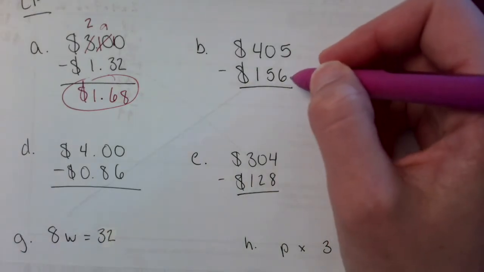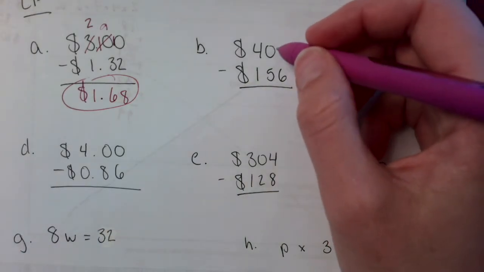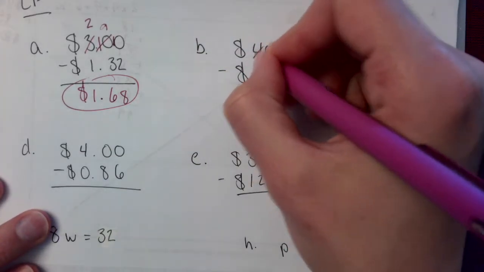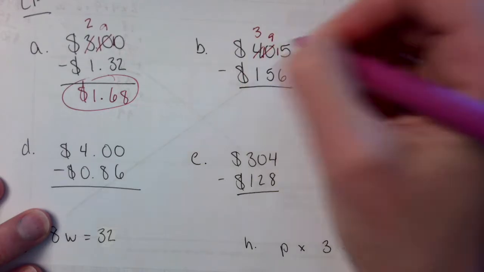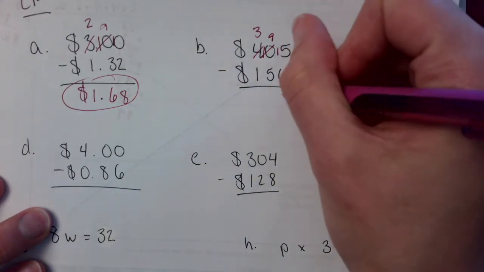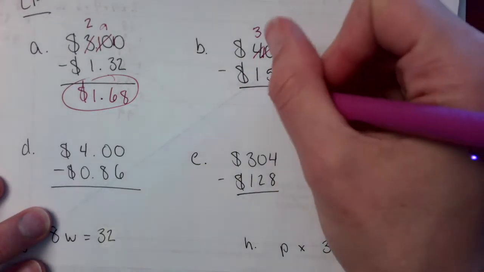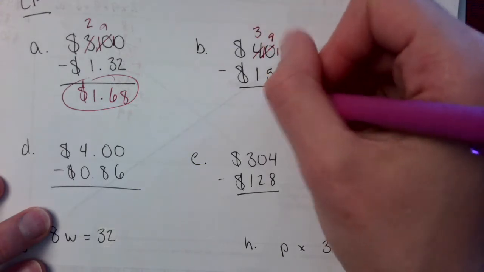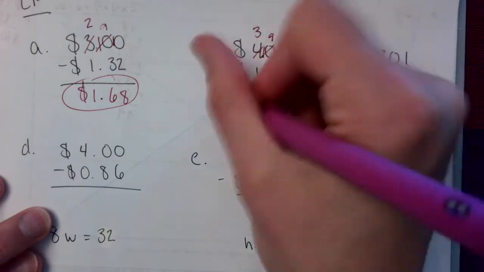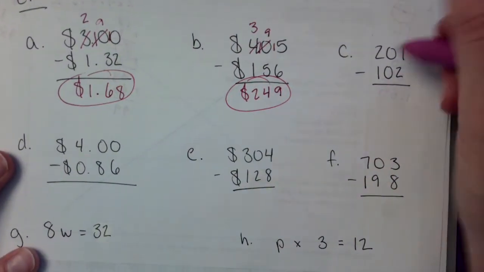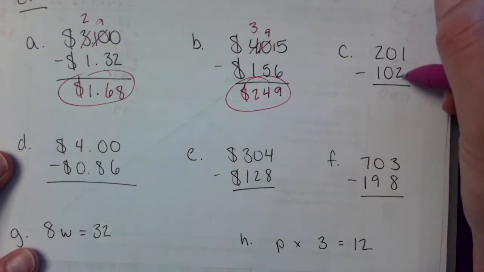5 minus 6, can't do that. Cross out the 0, can't do that. Cross out the 4, make it a 3, change this into 10. Cross out the 10, make it a 9, change this into 15. 15 minus 6 is 9. 9 minus 5 is 4. 3 minus 1 is 2. So you get $249.